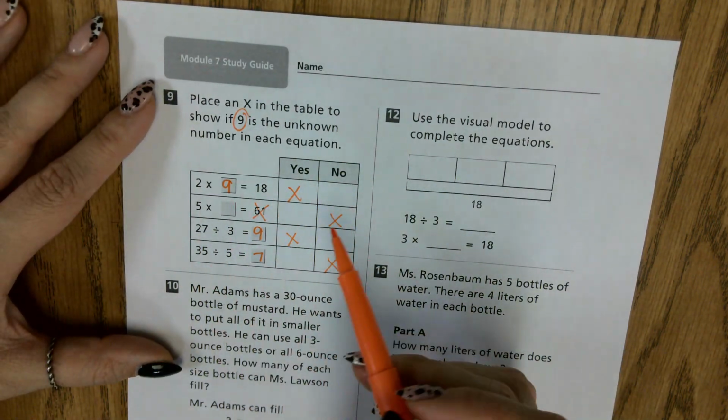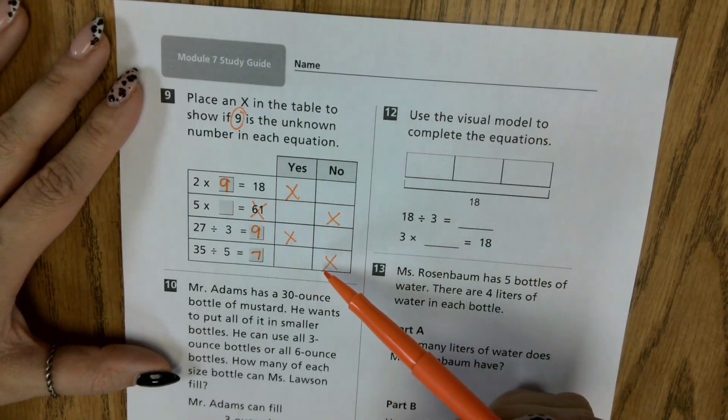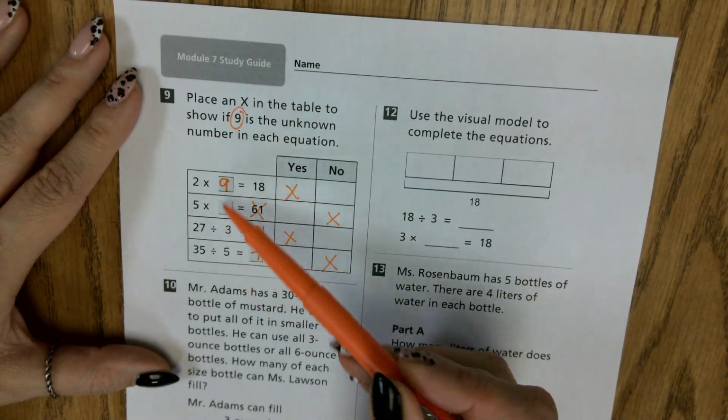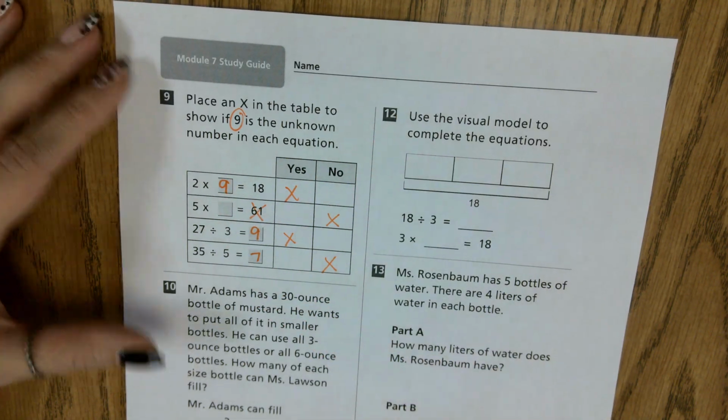Remember on this, when you are studying, please don't study where the X's are, because that's not going to be the same answers for our test. But I want you to study how we solved for each of these.